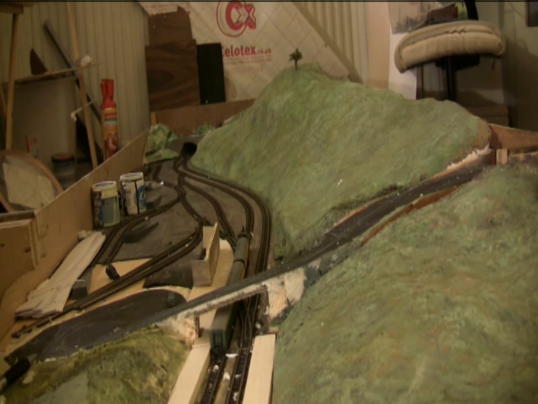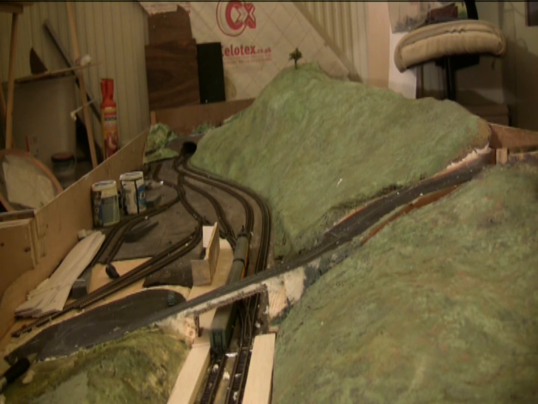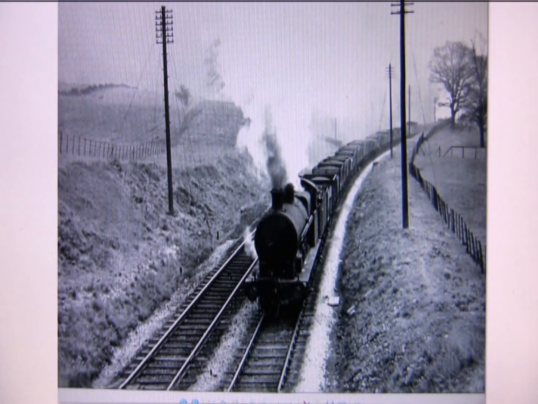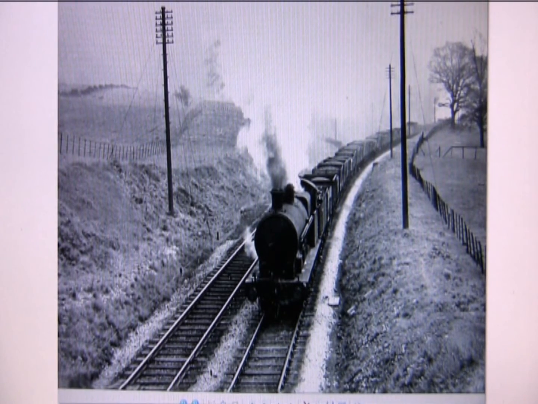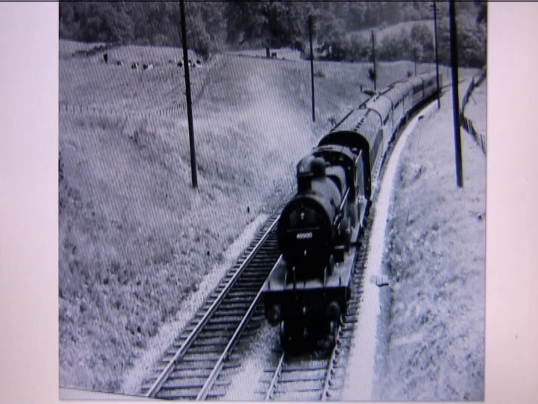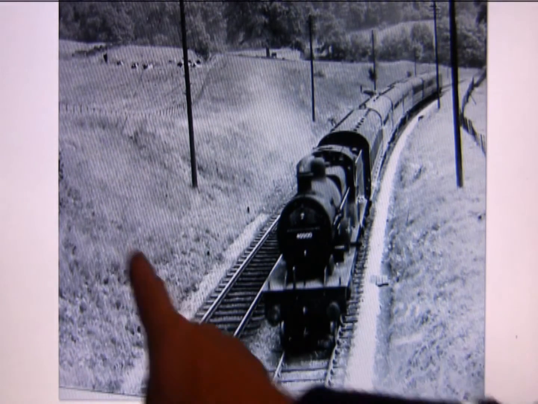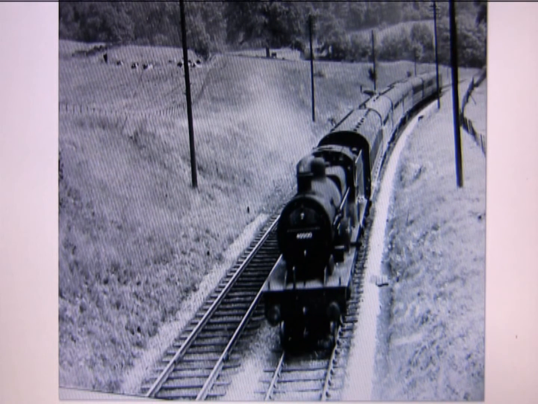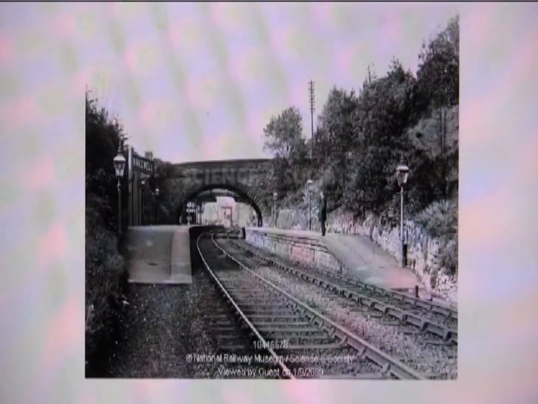Although better still, we could look at some photographs. We could look at some photographs of the actual era to see where the main trees were. So that's coming up the incline towards Bakewell. Same again, another one coming up the incline towards Bakewell. Notice how the embankments are completely void of vegetation because of line side fires.